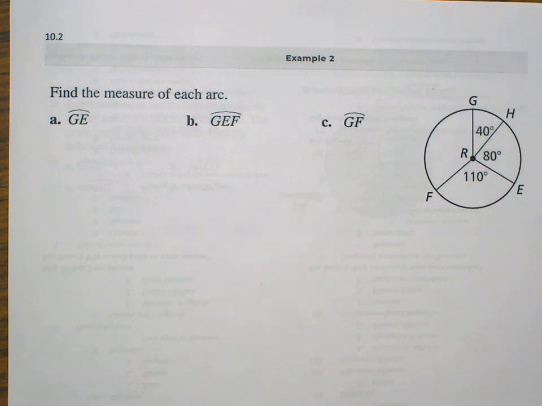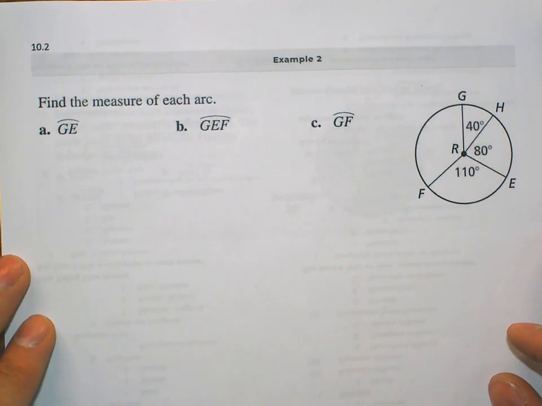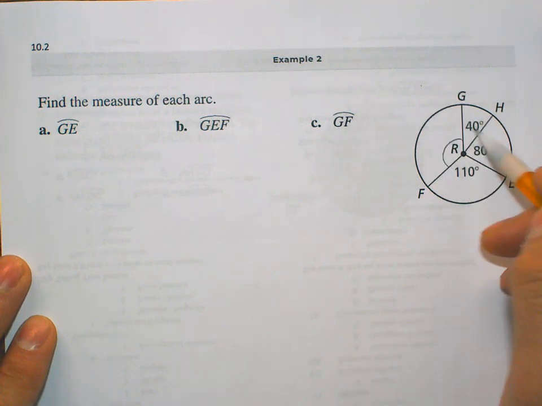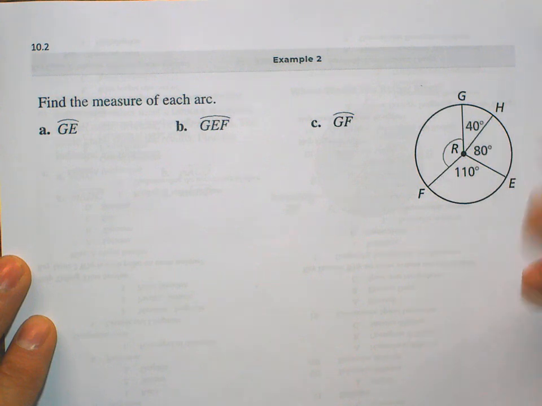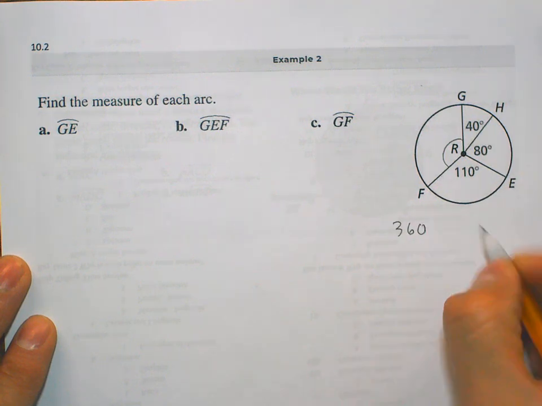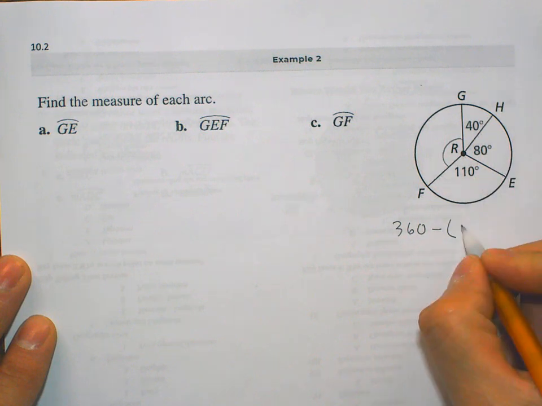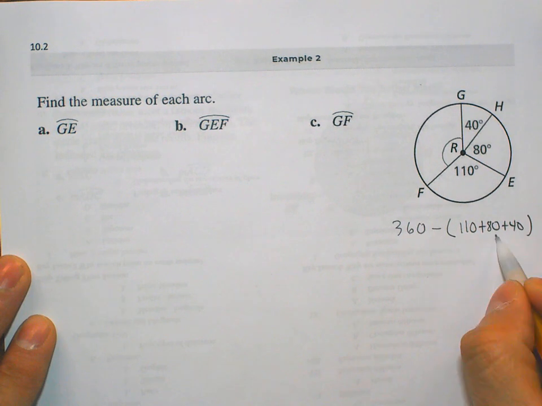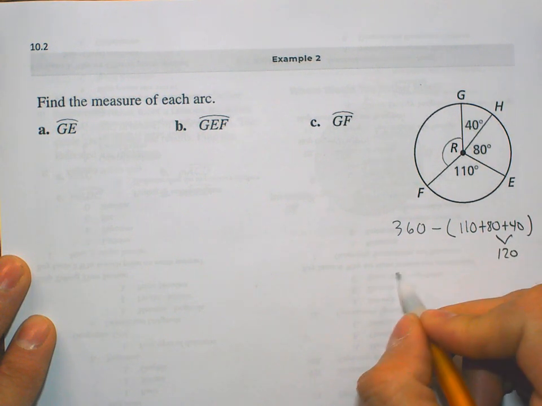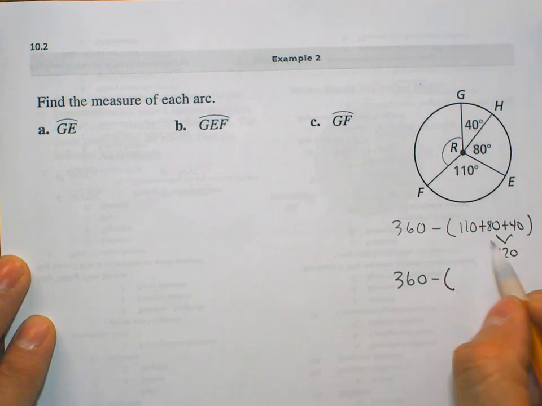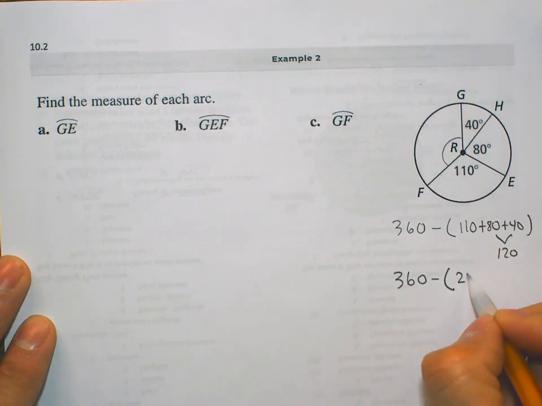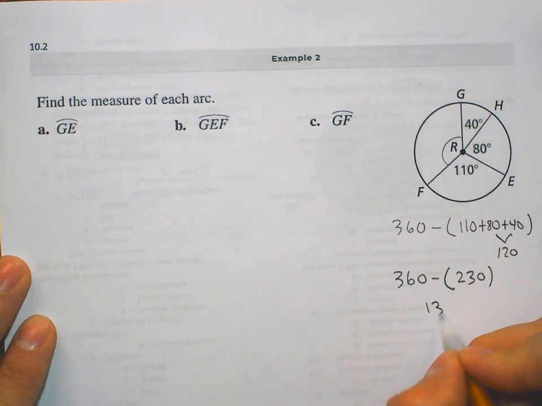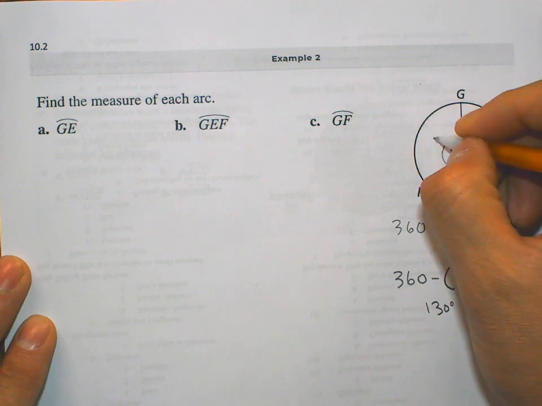All right, let's take a look at example number 2. It says, find the measure of each arc. So right from the bat, I can already see that I need to find out what this is going to be. Now remember, the sum of all the degrees here is going to be 360. So I have to subtract from 360 the sum of all of these. So 110 plus 80 plus 40. So I know these two right there is 120. So 360 take away 230. When I subtract that, that's going to give me 130 degrees. So this right here is going to be 130 degrees.